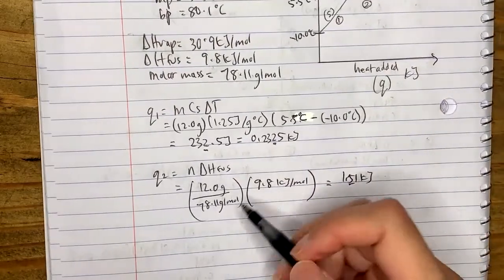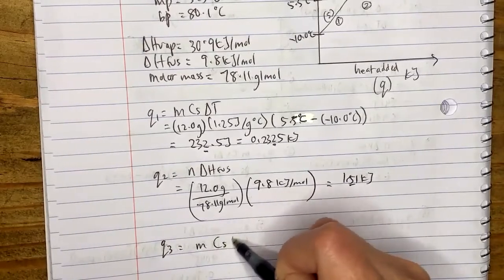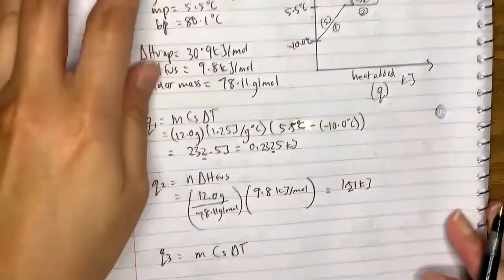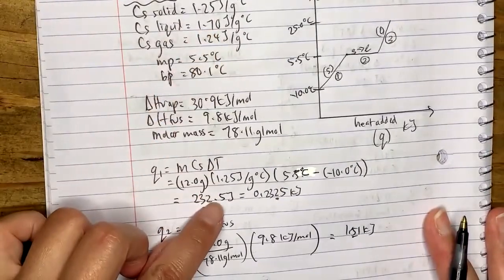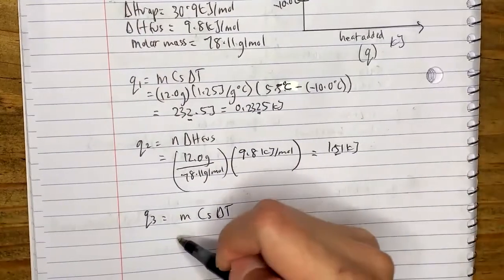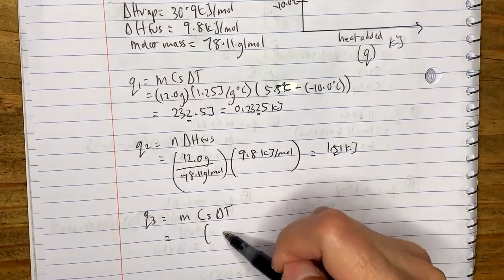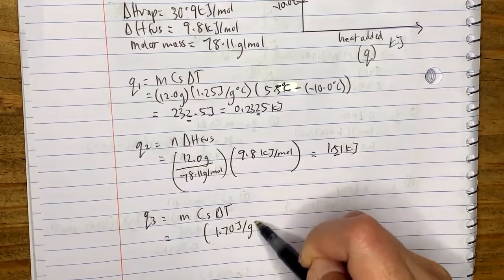And then let's keep going to step 3. Another Q is MCS delta T. But this time my CS is for liquid phase. So if you take a look at the liquid, it's going to be 1.7. Earlier it was 1.25 because it was solid. So another problem is people always use the wrong phase. So just make sure you're using the correct phase, okay? So this one's the liquid phase, so 1.70 joules per gram Celsius.